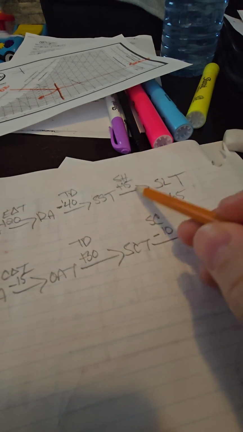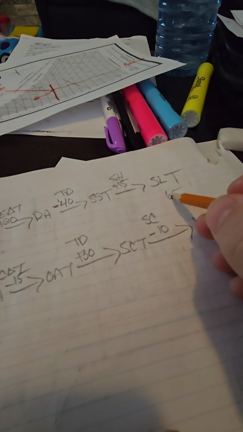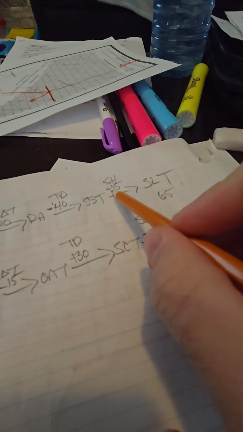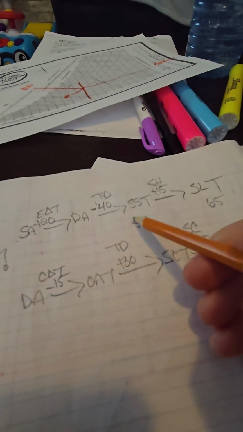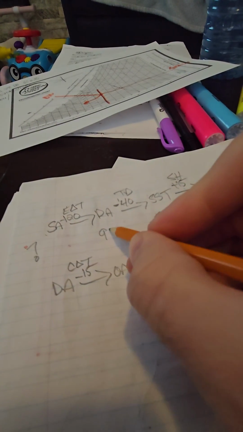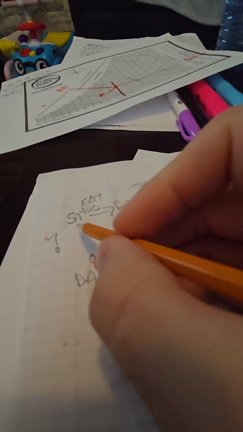So 65 plus 15, we're going to do minus because we're going left, so it's the opposite. So 65 minus 15 is 50. Then we're going to not minus 40, but add 40, which brings it to 90. And then we're going to subtract 20, not add it, which brings us to 70. Right? Pretty simple. That's under design conditions.